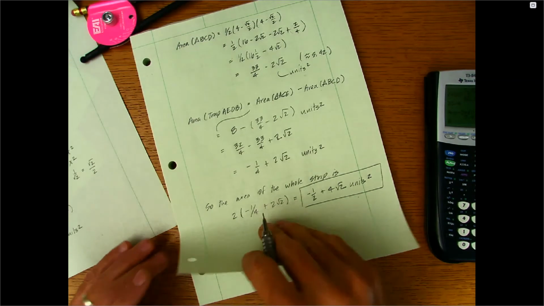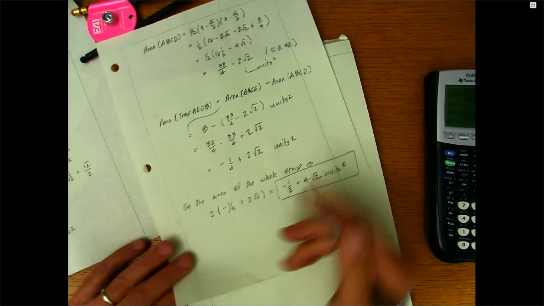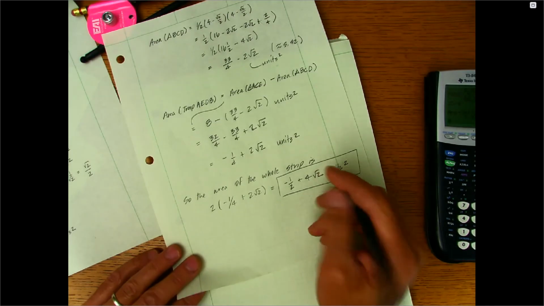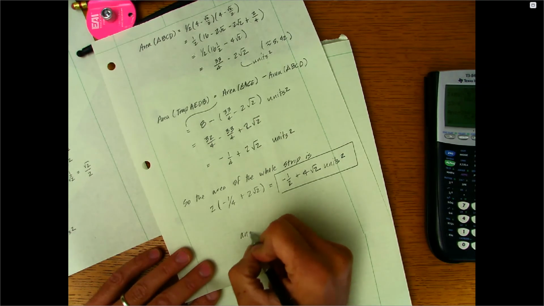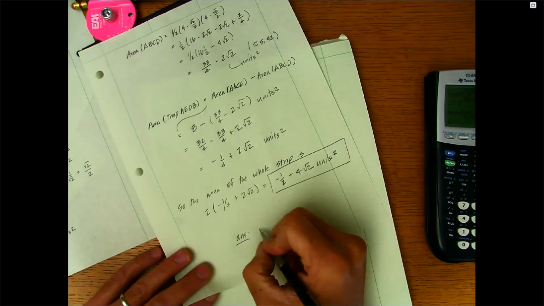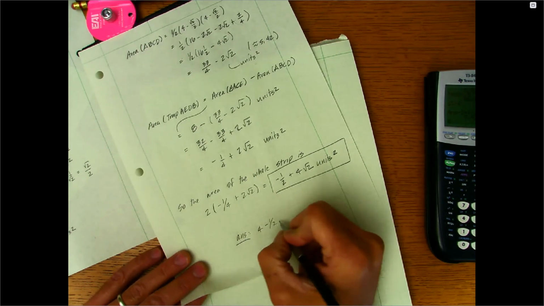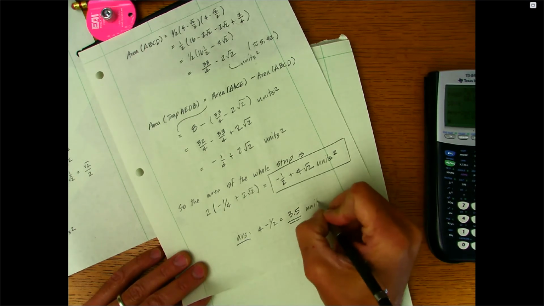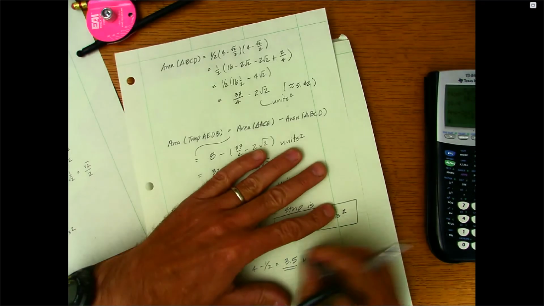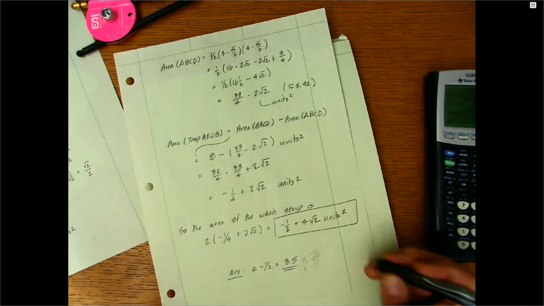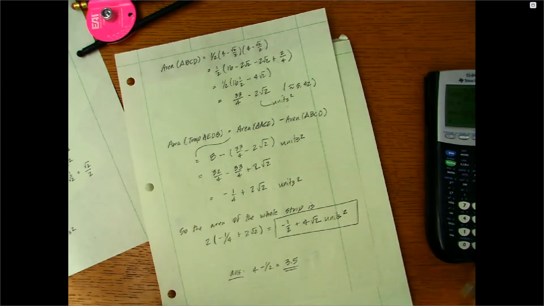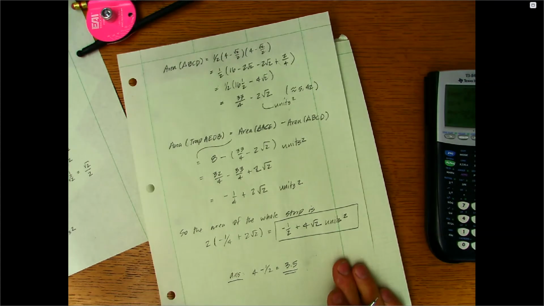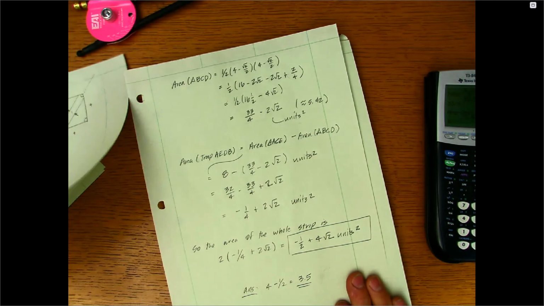I guess the answer that Math Counts wants, of course, is the sum of the 4 and the 1/2. So the answer that Math Counts wants is 4 minus a half, or 3.5 units. Well, I guess it's not units at that point. They just want to know what a plus b is. So 3.5 is the sum of the a and the b written in the problem.